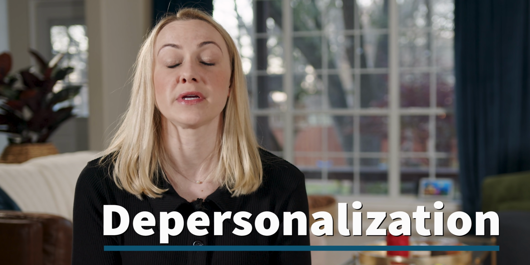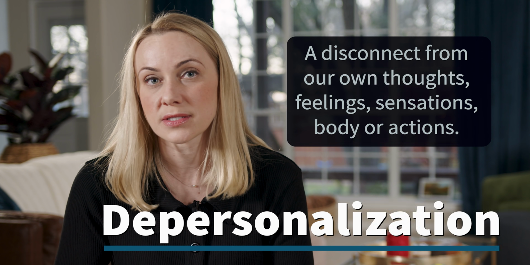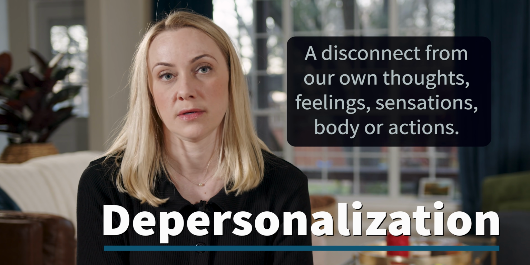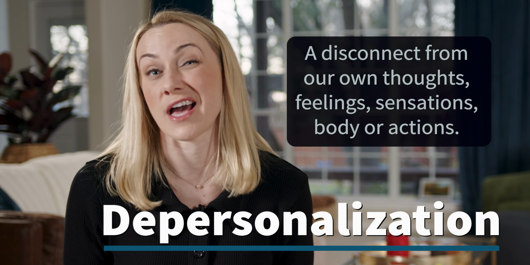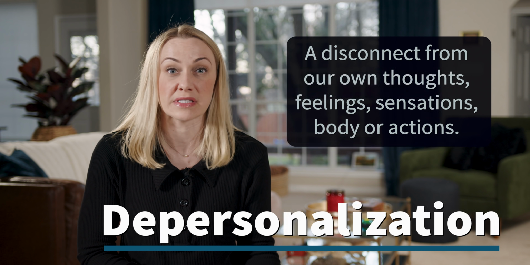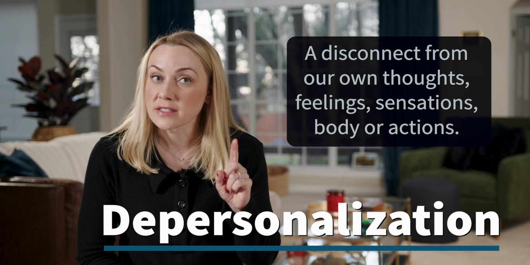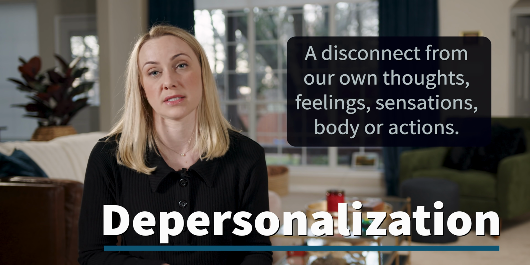Depersonalization is when we experience a disconnect from our own thoughts, feelings, sensations, body, or actions. We can feel numb, like we're watching ourselves go through life and not actually experiencing it. It can even feel like we aren't in control of what we say or do. And because of dissociative amnesia, we can struggle to remember the times when we're in this state.